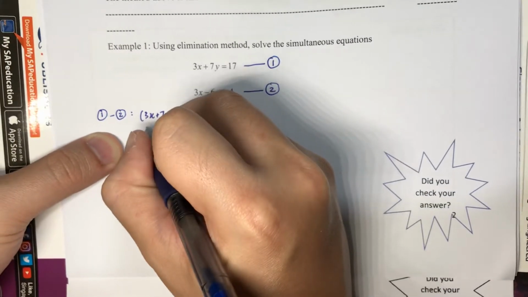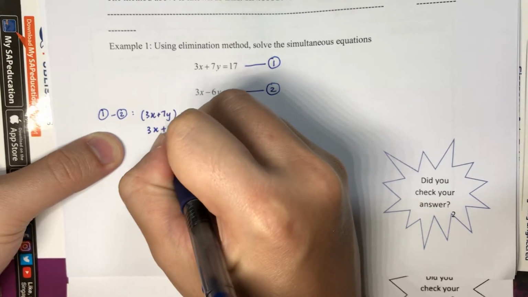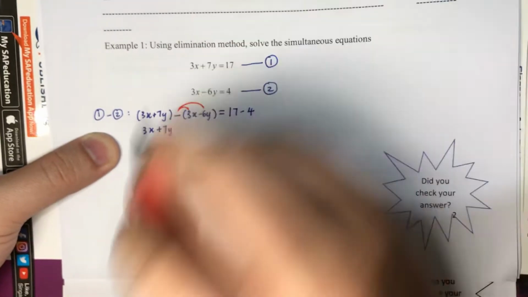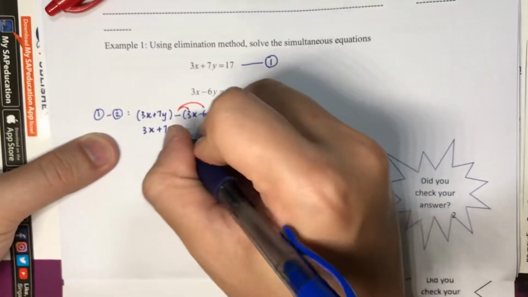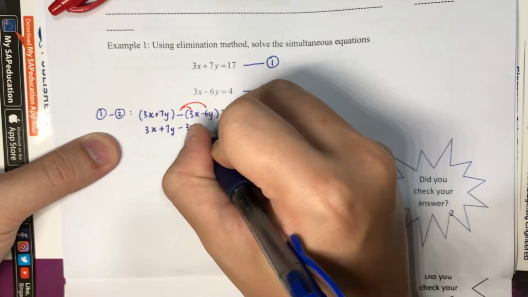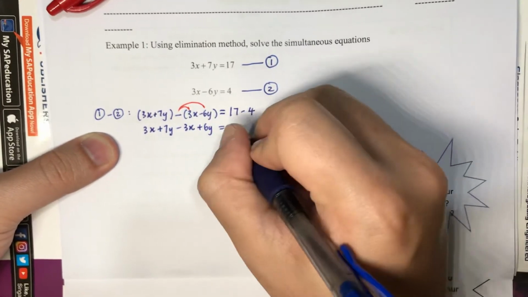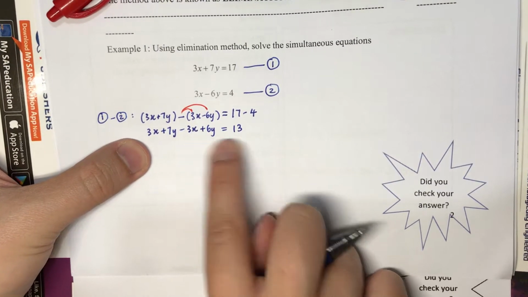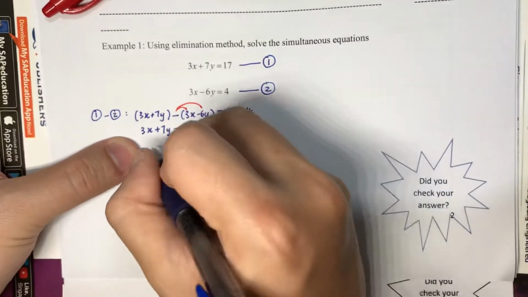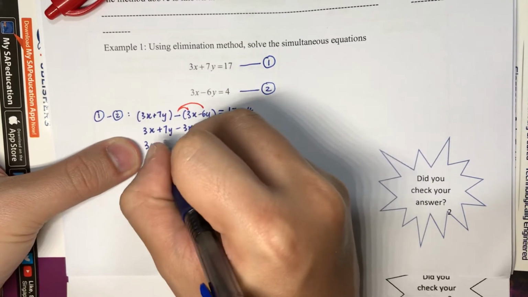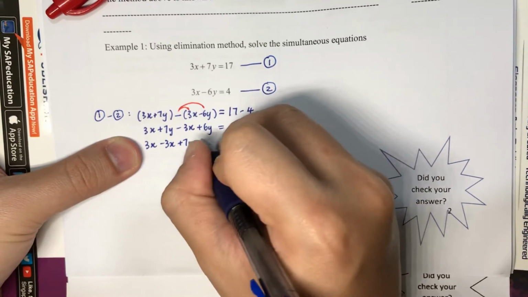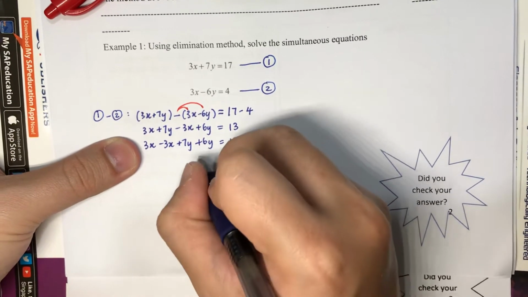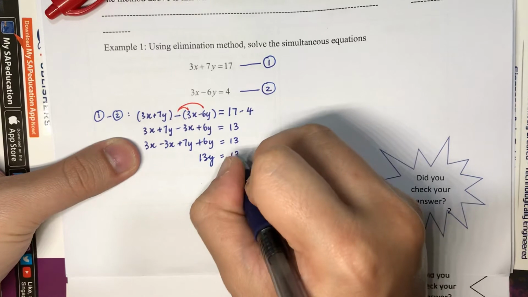So we actually have, open the brackets, 3x plus 7y. Now this one I have to distribute inside the negative, minus this, minus that. So I will need a minus 3x and a plus 6y. 17 minus 4 is 13. The equal sign stays here, and I'm just simplifying the left hand side and the right hand side. Let us rearrange: all the x together, all the y together, equals 13. Now 3x minus 3x will be 0, and 7y plus 6y, 13y, equals 13.